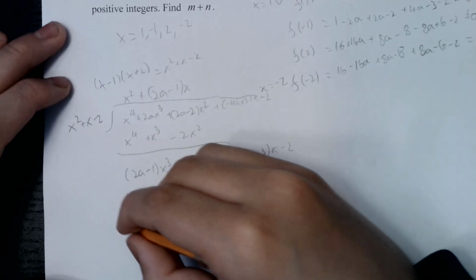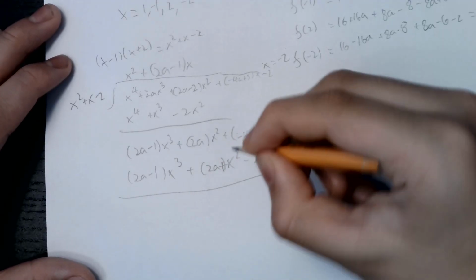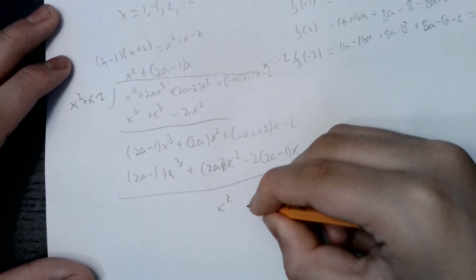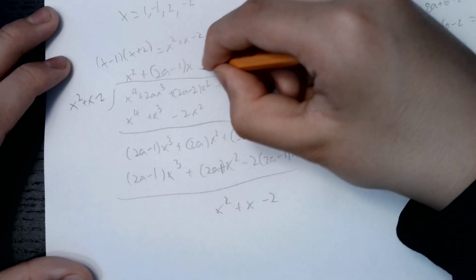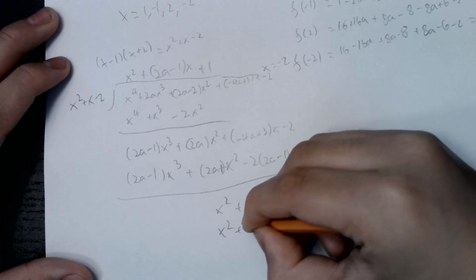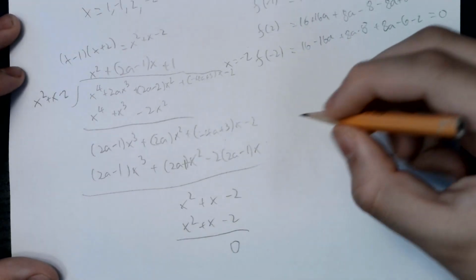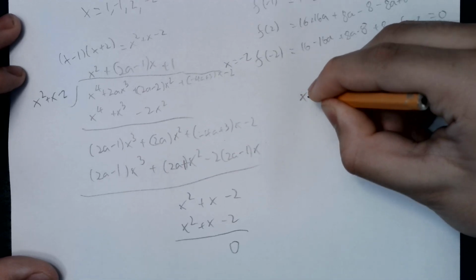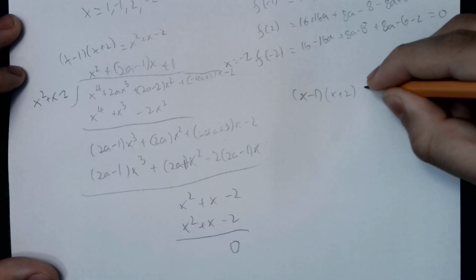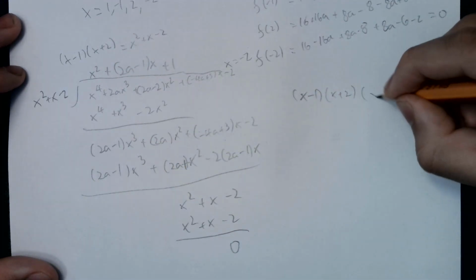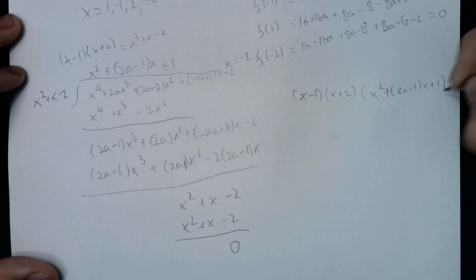After that we subtract them from each other, and after that we just put a plus 1 here at the end, and we have 0. So this means that our new polynomial is a semi-factored one, which is (x - 1) times (x + 2) times the polynomial we got from here, x squared plus (2a - 1)x plus 1.